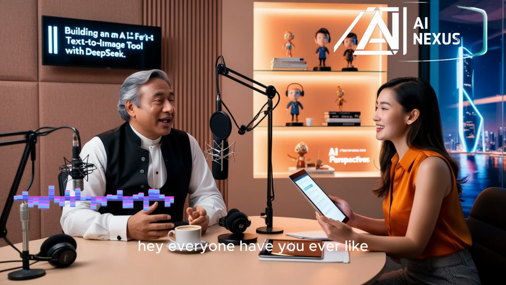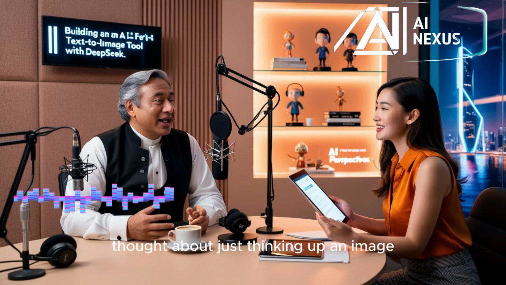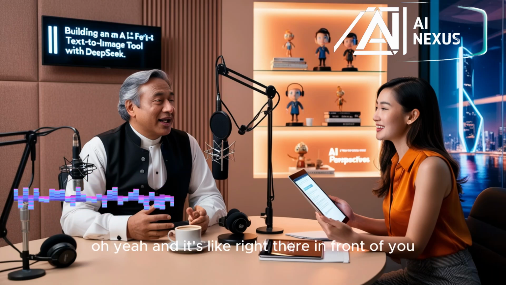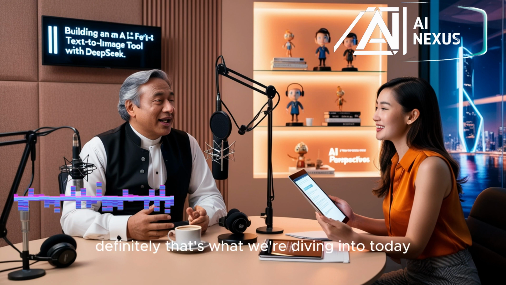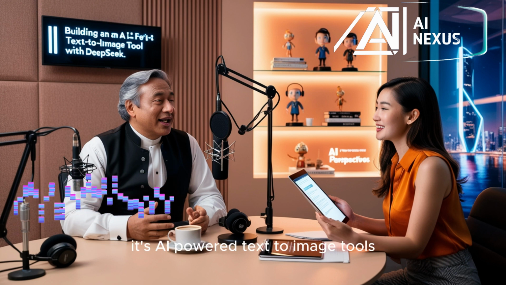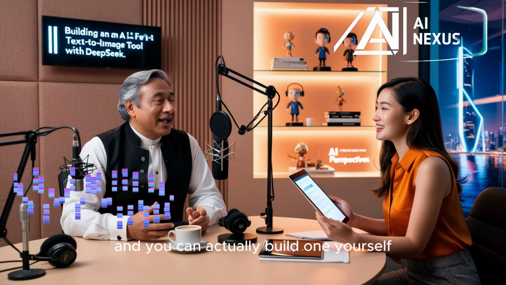Hey everyone, have you ever thought about just thinking up an image and it's right there in front of you? Like it just appears. Definitely. That's what we're diving into today. It's AI powered text to image tools, and you can actually build one yourself.